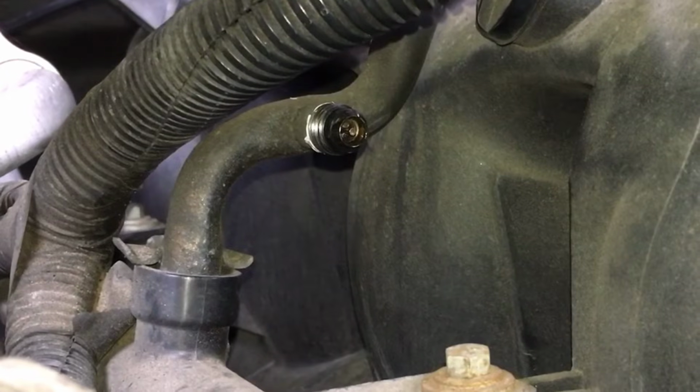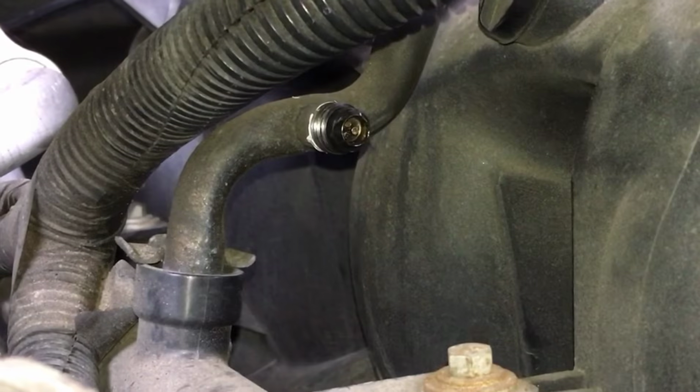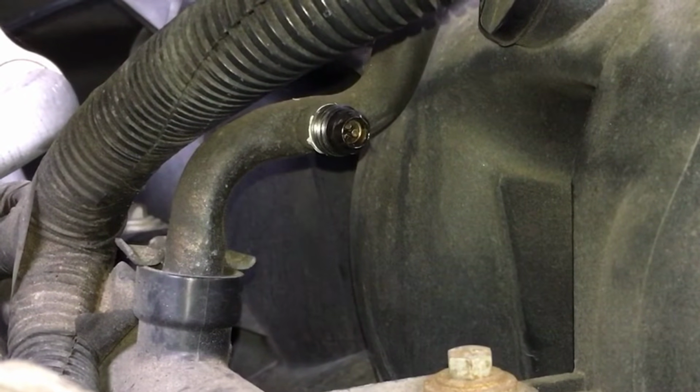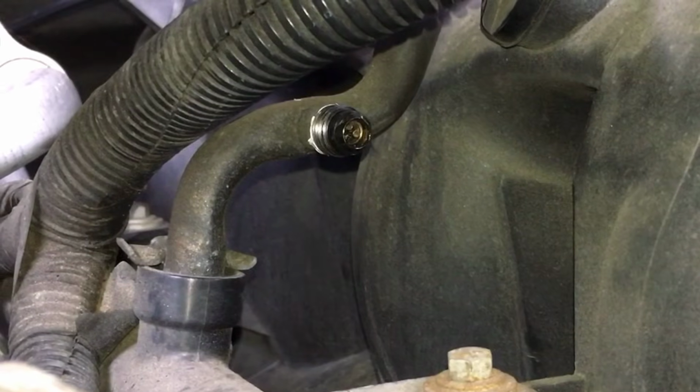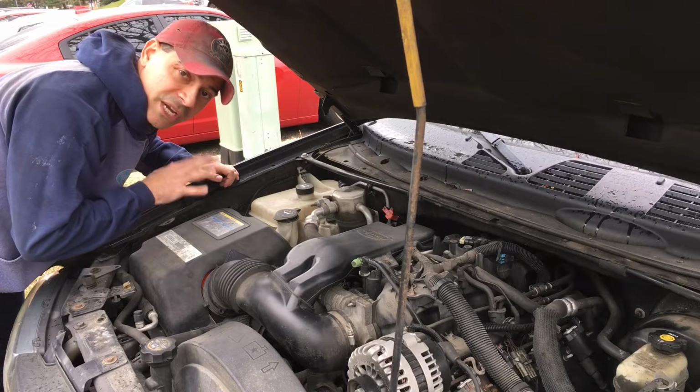Now, in the event that you do have a car that does not have a Schrader valve, which some do, I'm also going to put a link across the top for how to check a fuel pressure if you don't have a Schrader valve. But that would be the next step. Okay, so we went ahead through the process of elimination and we checked the air filter.